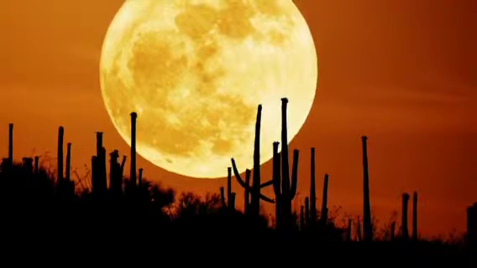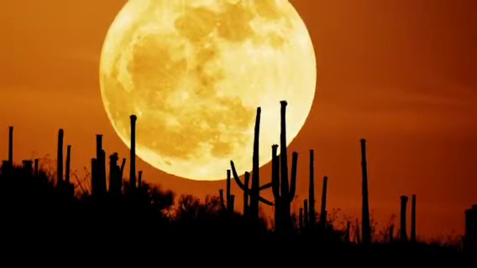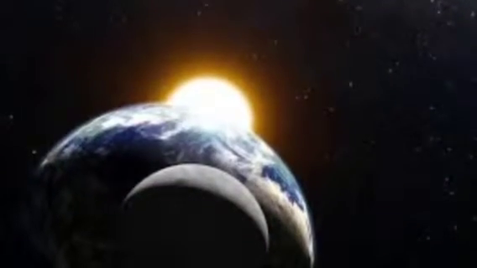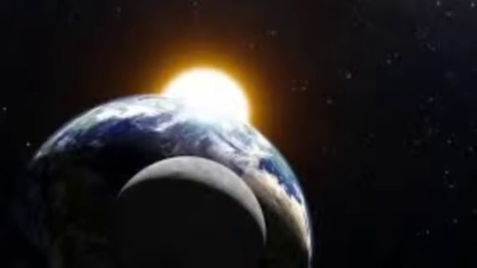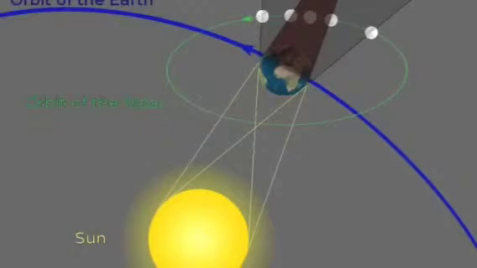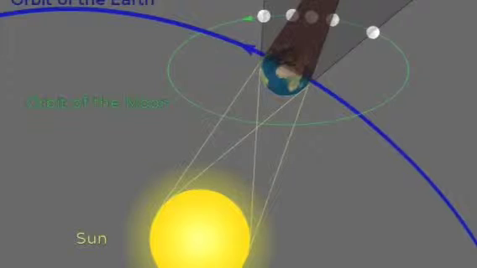A total lunar eclipse can be observed at night during a full moon when sun, Earth, and moon form a straight line, and the observer is located on the night side of Earth.